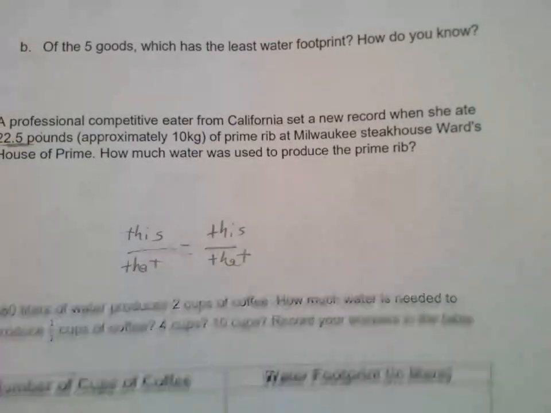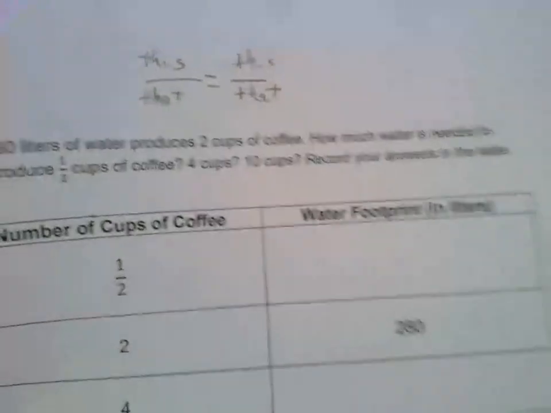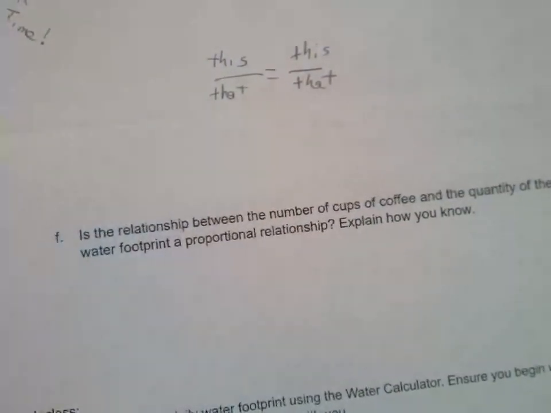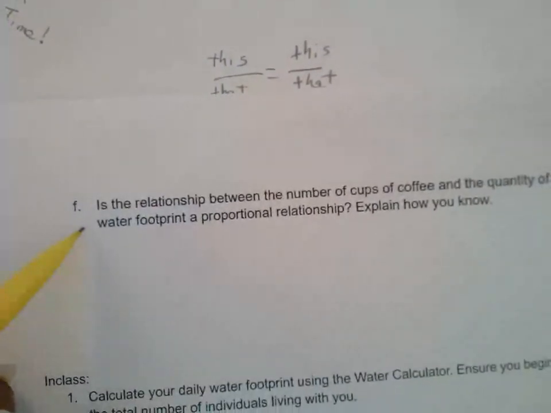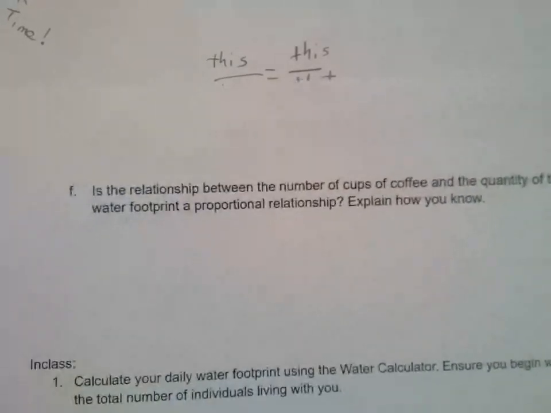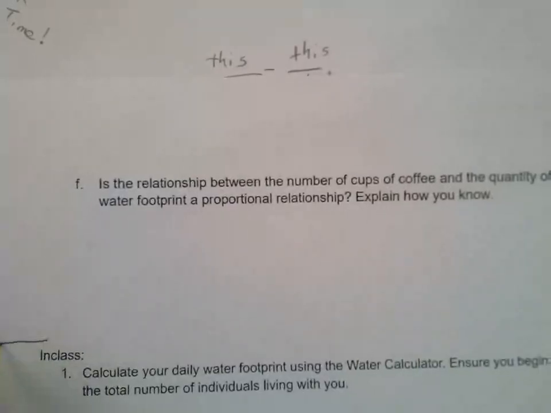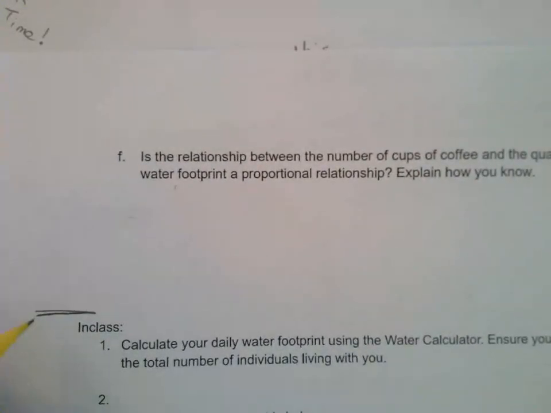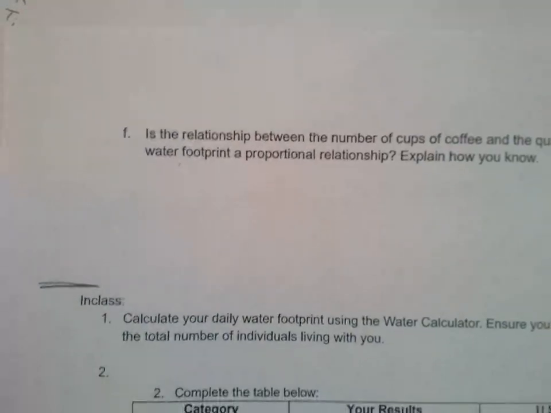And the last part that you're going to complete on this particular assignment is F, where you decide if the relationship between the coffee and the quantity of the water footprint is proportional. You will stop there until I return to class and we are together.